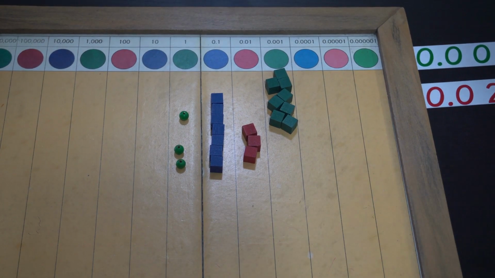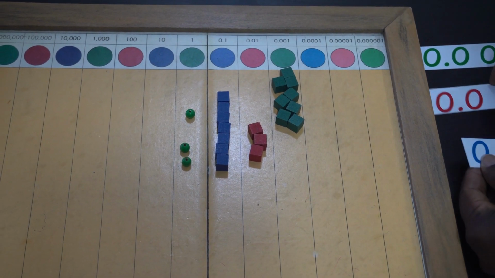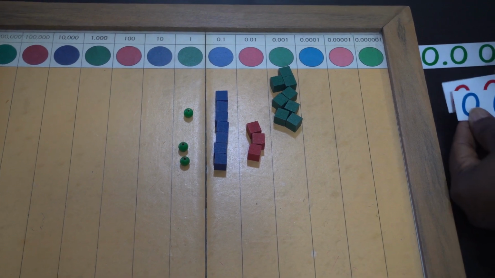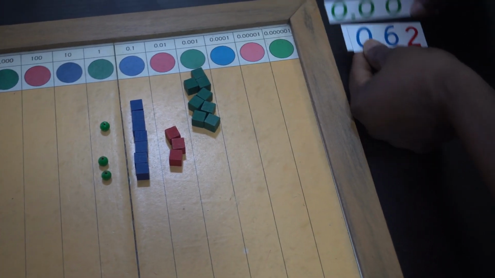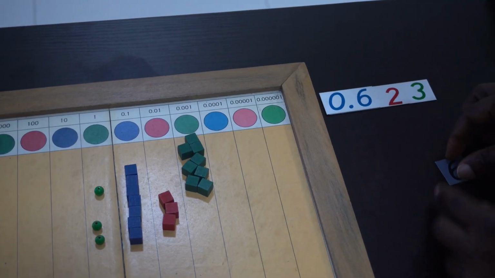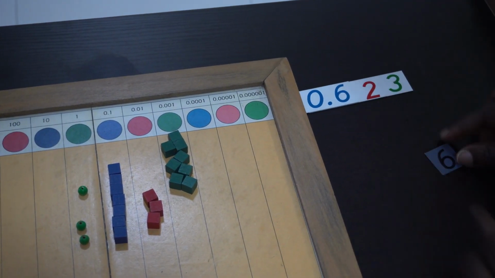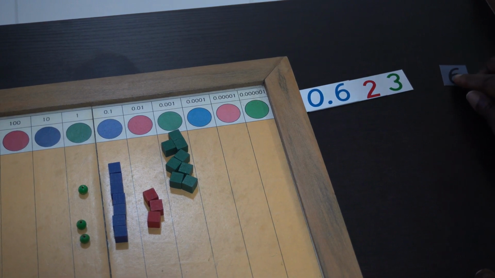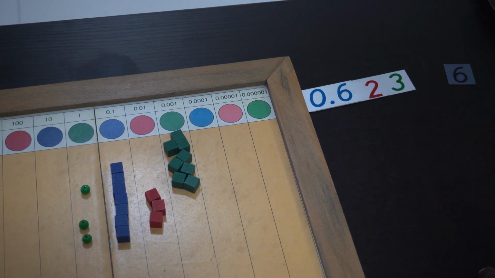So let's put our problems in their original place. 623,000 multiplied by 6.